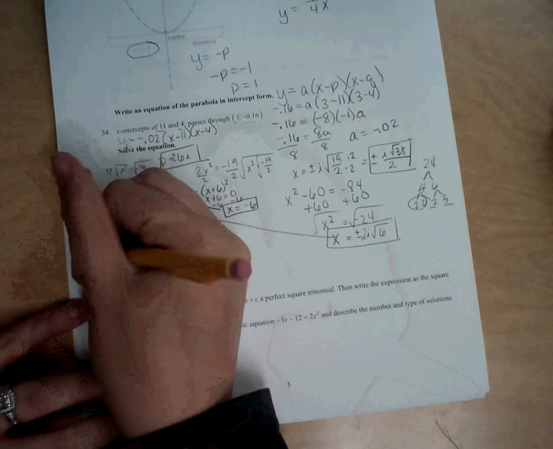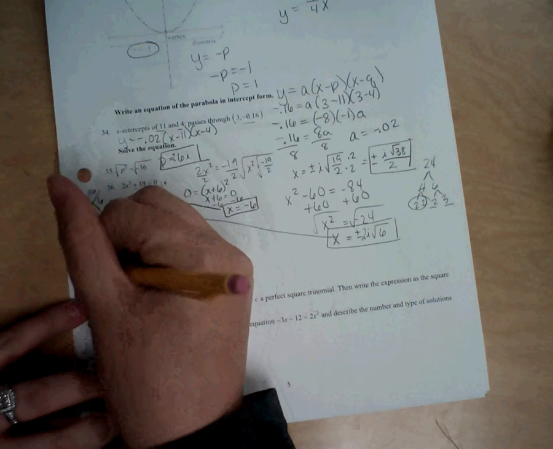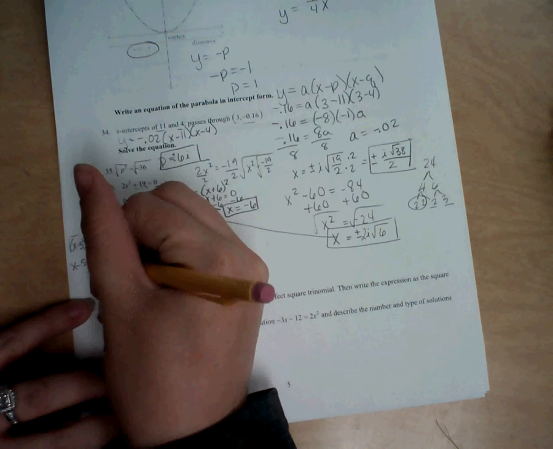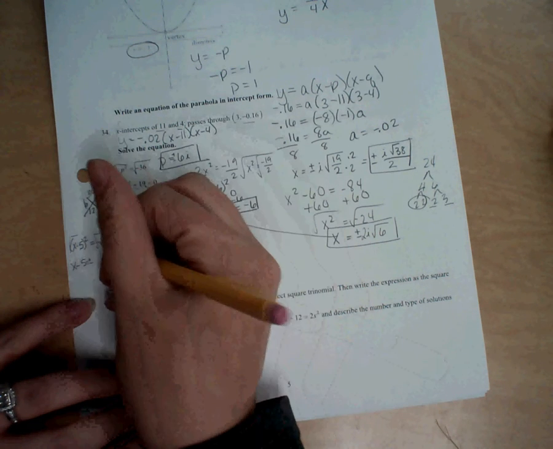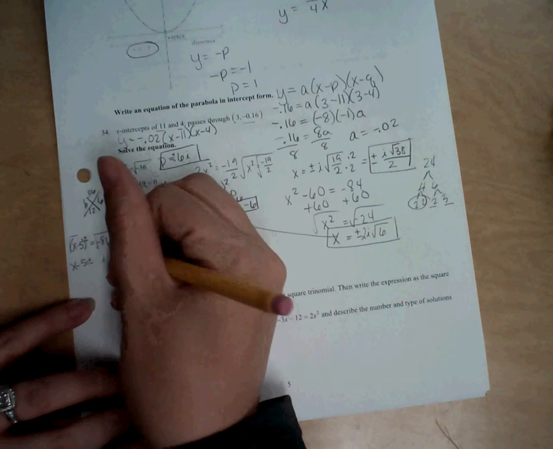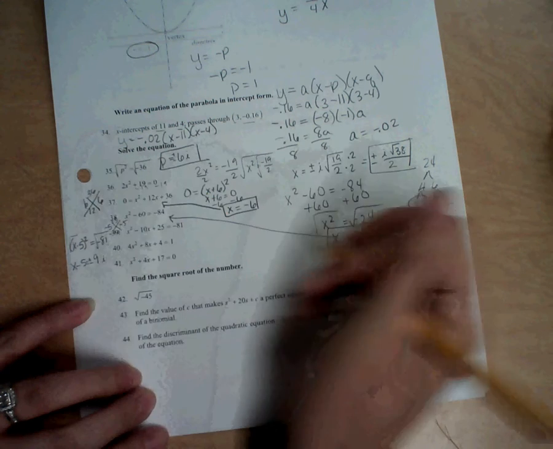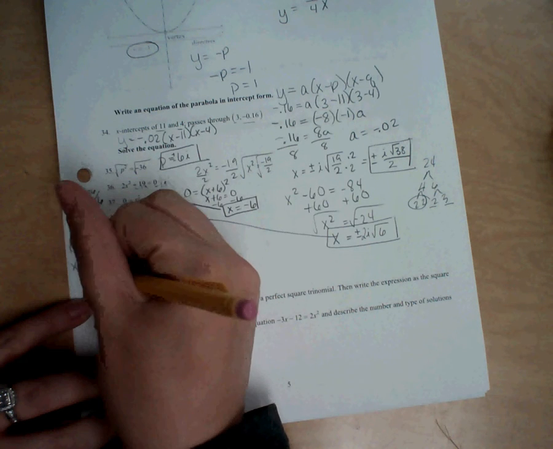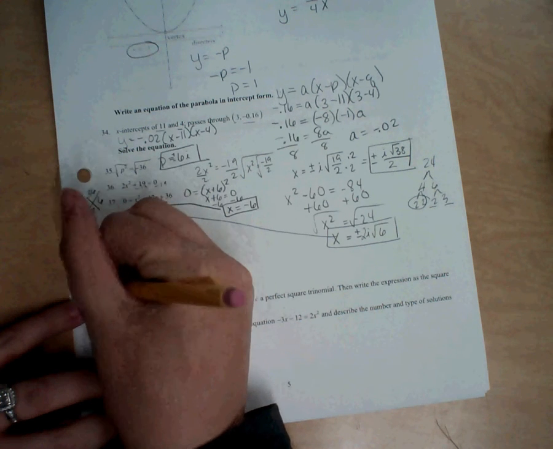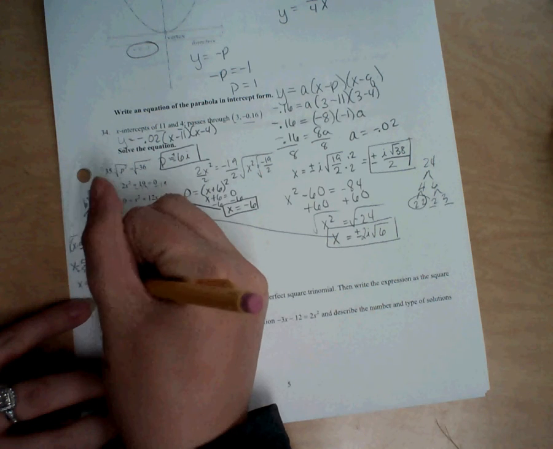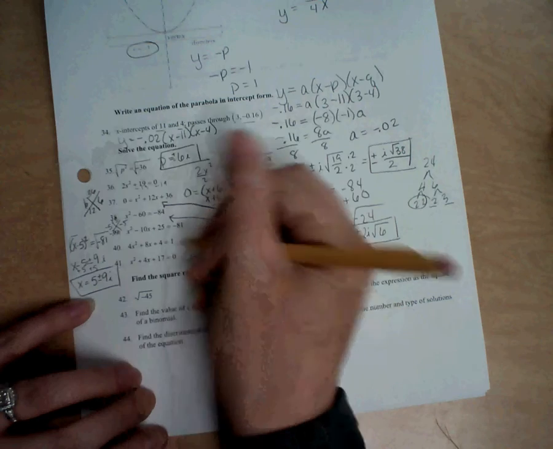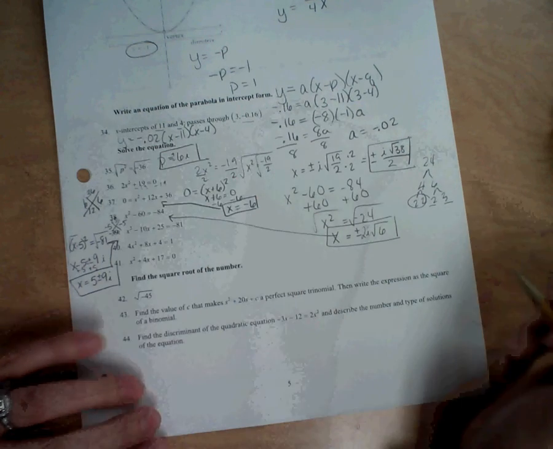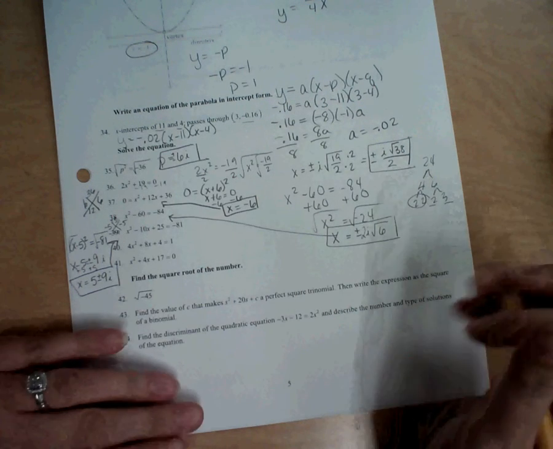Then I can take the square root of both sides, so x minus 5 is equal to plus or minus the square root of negative 81. It's a negative, so it's going to be i. The square root of 81 is 9. Then I want to get x by itself by adding 5 to both sides, so x is equal to 5 plus or minus 9i. That is for 39.